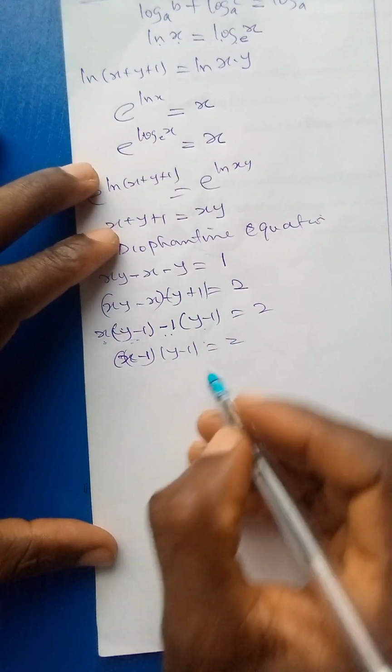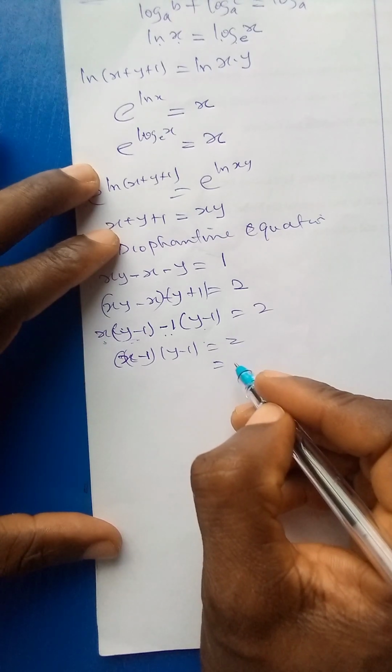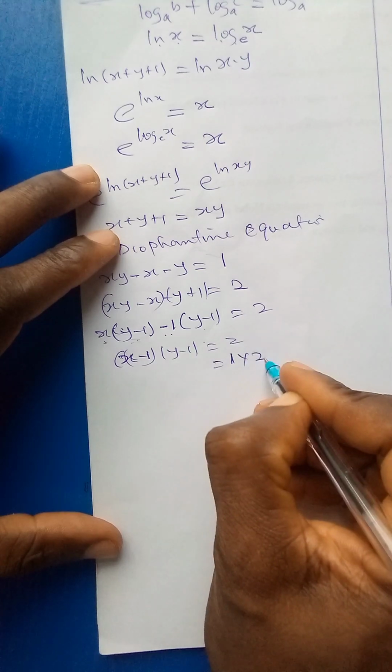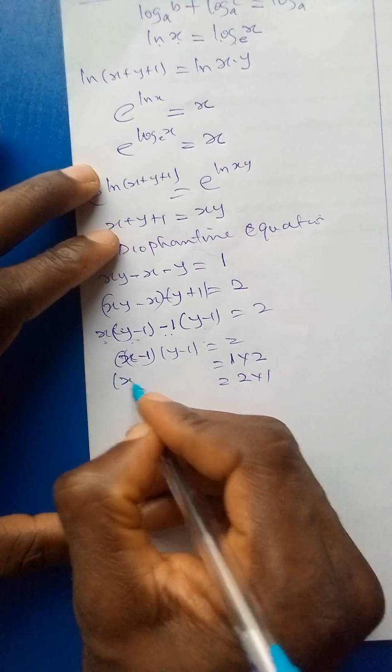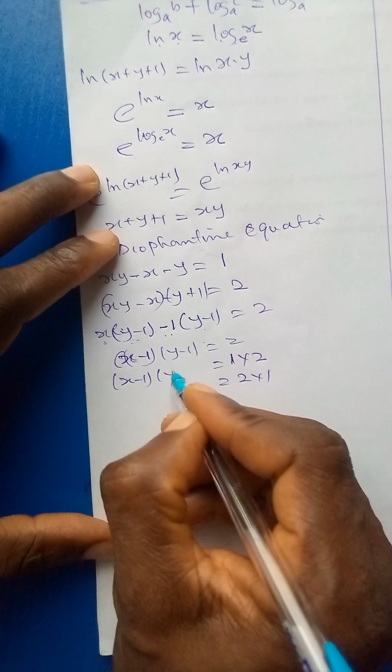Now to proceed, I'm going to write 2 as a product of two factors. Luckily, 2 has two factors, that is 1 and 2. I can also write it as 2 times 1. So I'll equate each of these terms in the left-hand side to 1 and to 2 respectively.